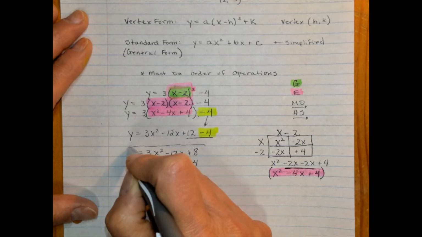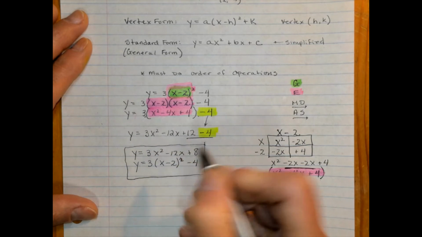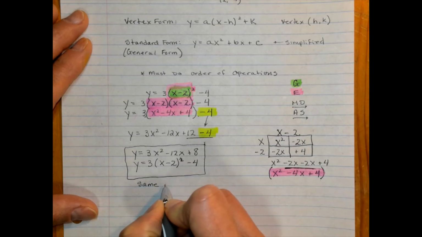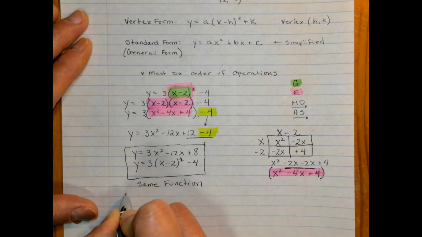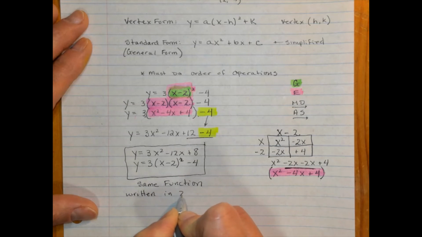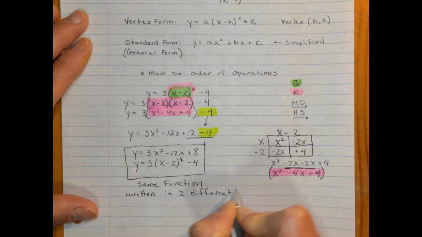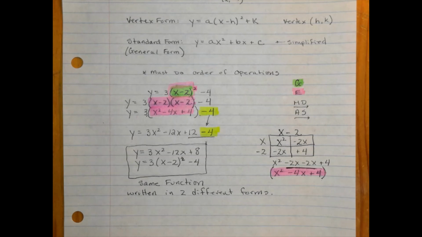These here are the same exact function written in two different forms. So I'm going to show you how you can check that using the Desmos calculator to make sure you've done it correctly.